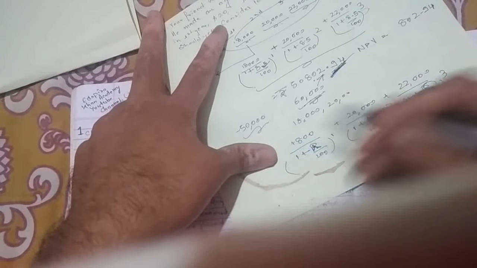So that we get exactly 50,000 rupees, what you have invested, 50,000 at present, in the first year or the initial investment, and overall you are getting 50,000, so there will be no gain or loss. So what will be the R here? So that you get no gain, no loss, that is 0. So R is equal to 9.36%.